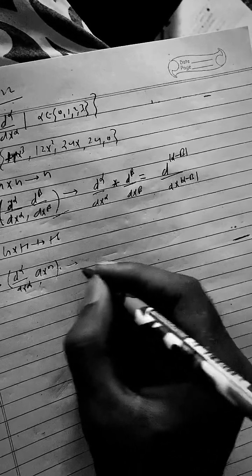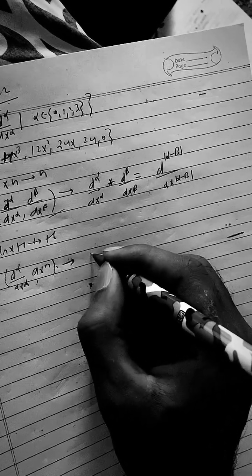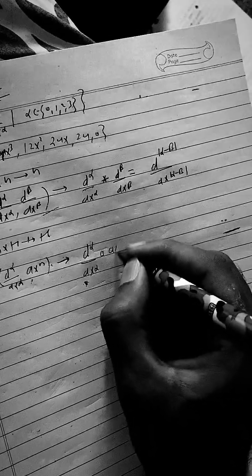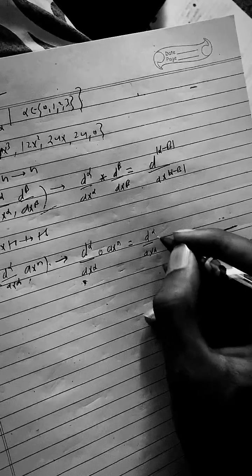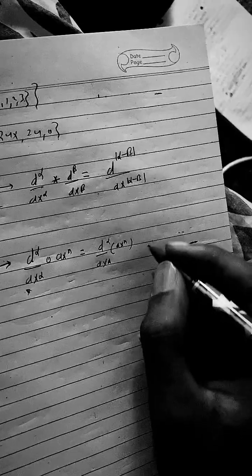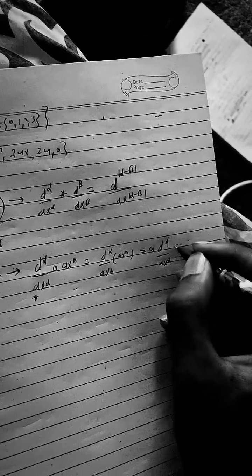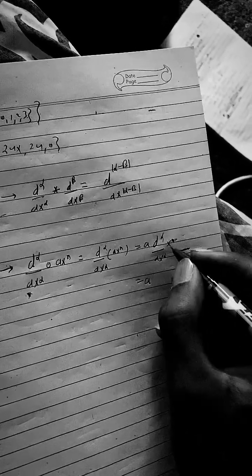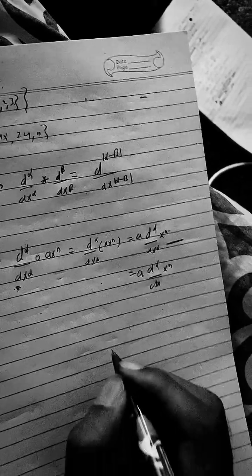And what it is going to do is take the d^α/dx^α and operate with x^n. So it will be the usual meaning of operation on x^n, right? And it is going to produce d^α/dx^α of x^n, and then its nth derivative, and that will be just the nth derivative of x^n.